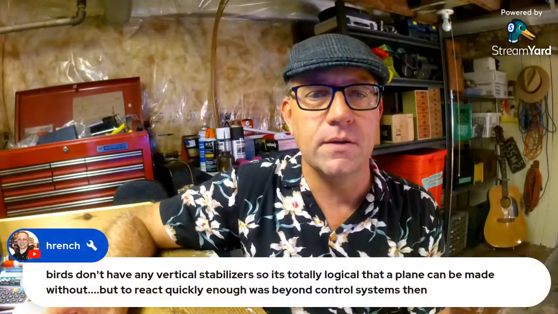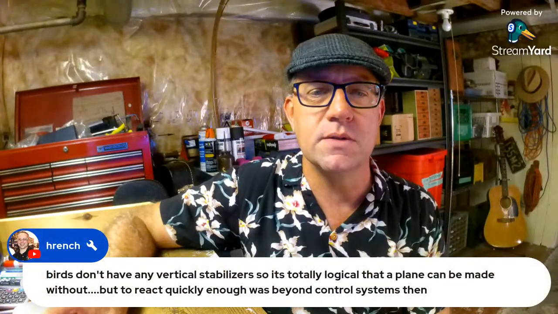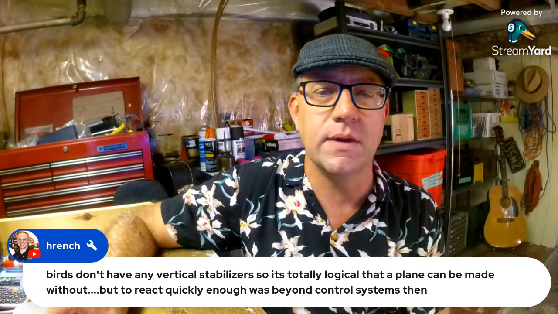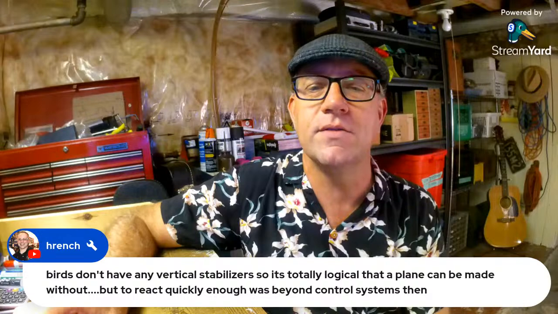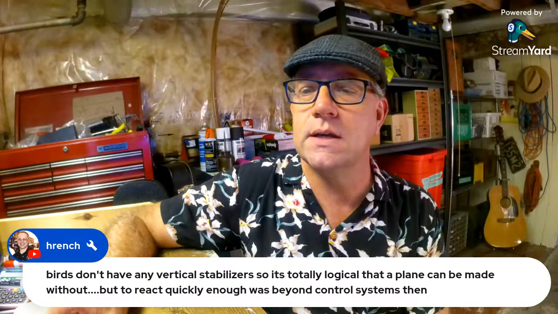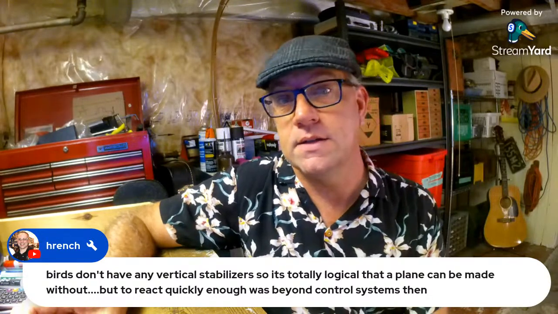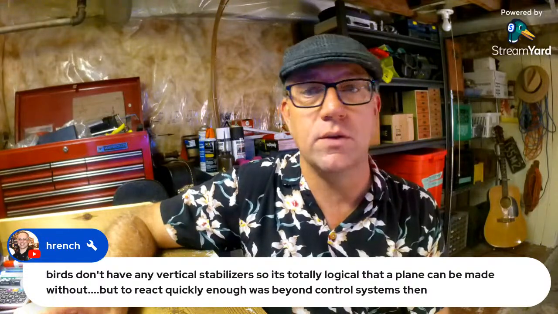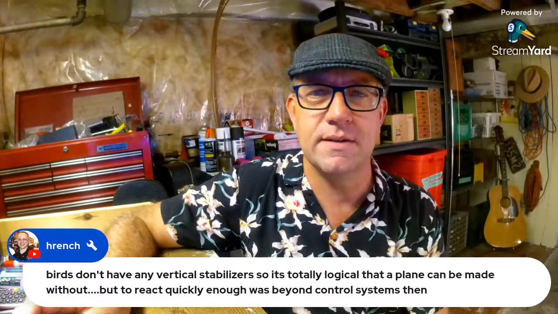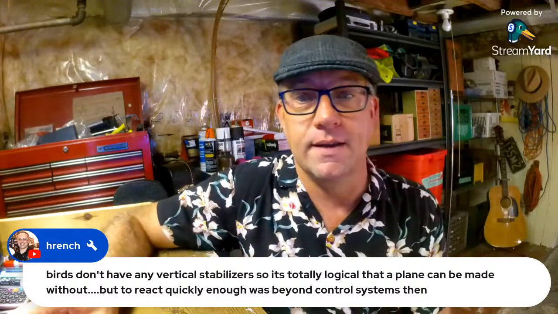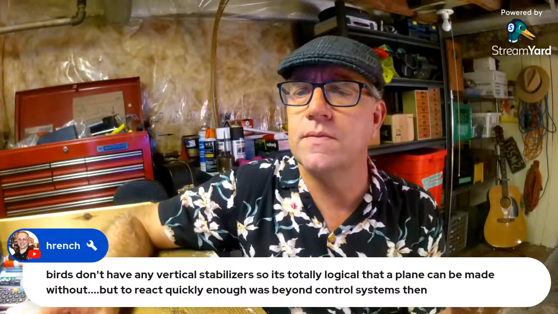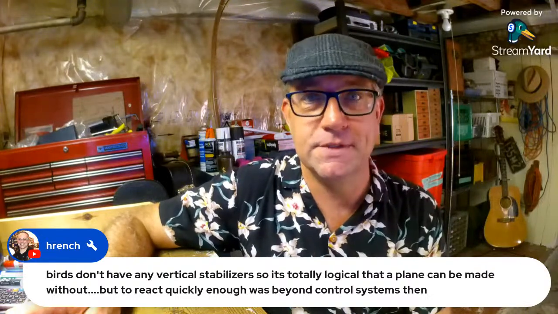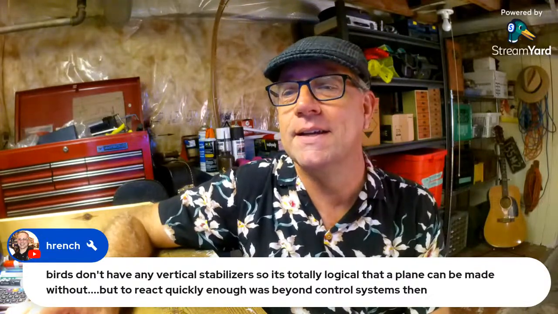Okay. And Wrench, our engineer in the house, says birds don't have any vertical stabilizers, so it's totally logical that a plane can be made without, but to react quickly enough was beyond control systems then. Because if you look at the B2 bomber, the stealth bomber, it doesn't have any vertical stabilizer. But yeah, it's totally unstable. If the computer fails, eject, it's going to crash.